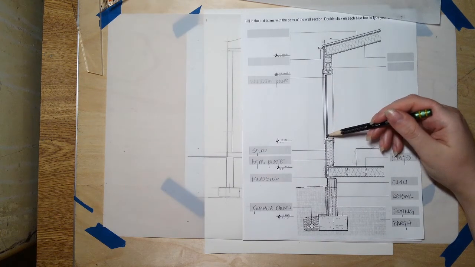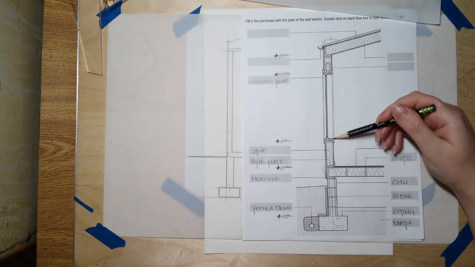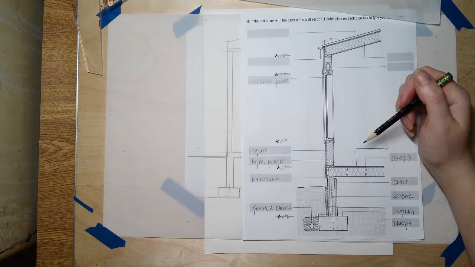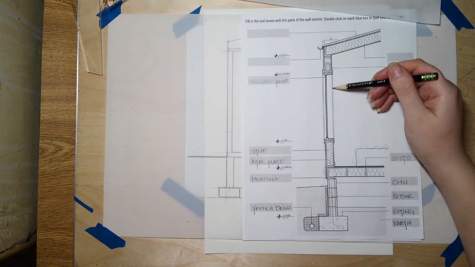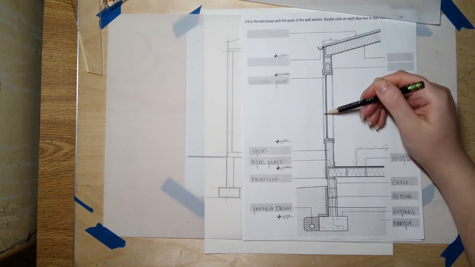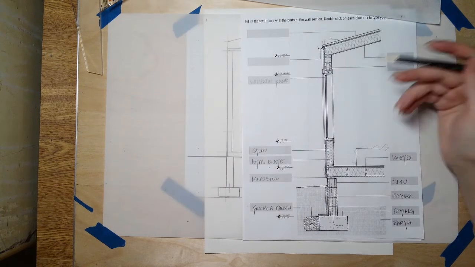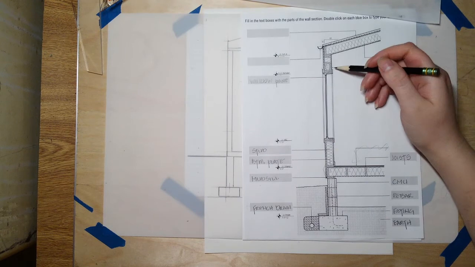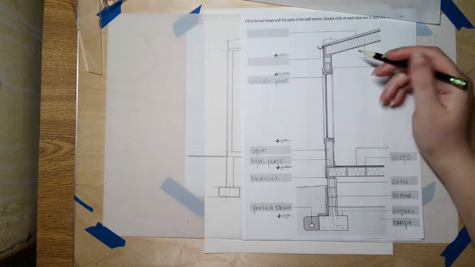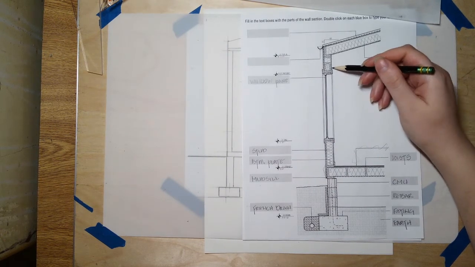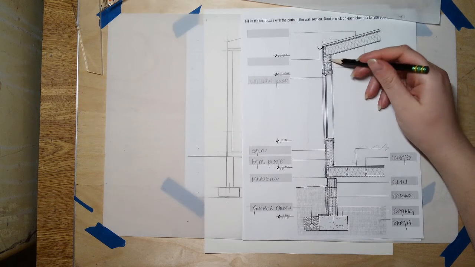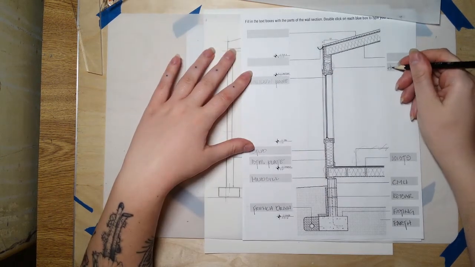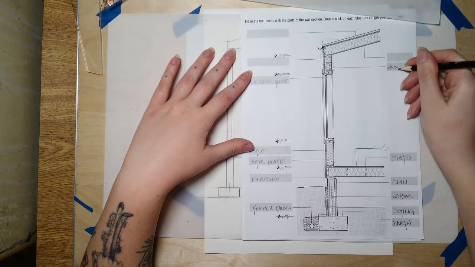This then is our trim on the outside and inside of our window. And then these lines here are just representing the rest of the window frame that are behind the cut of where this is being taken from. Then we have right here, this part of our wall section is the header of the window and how it gets framed out.